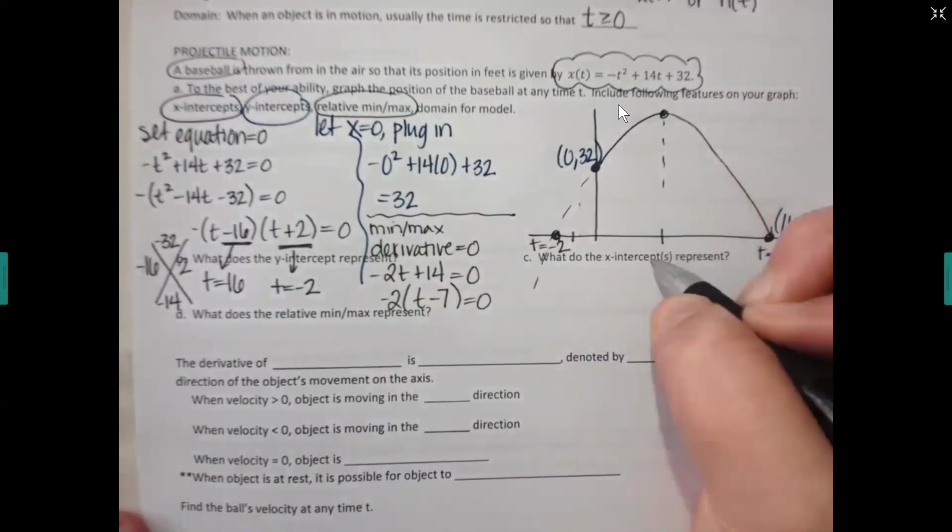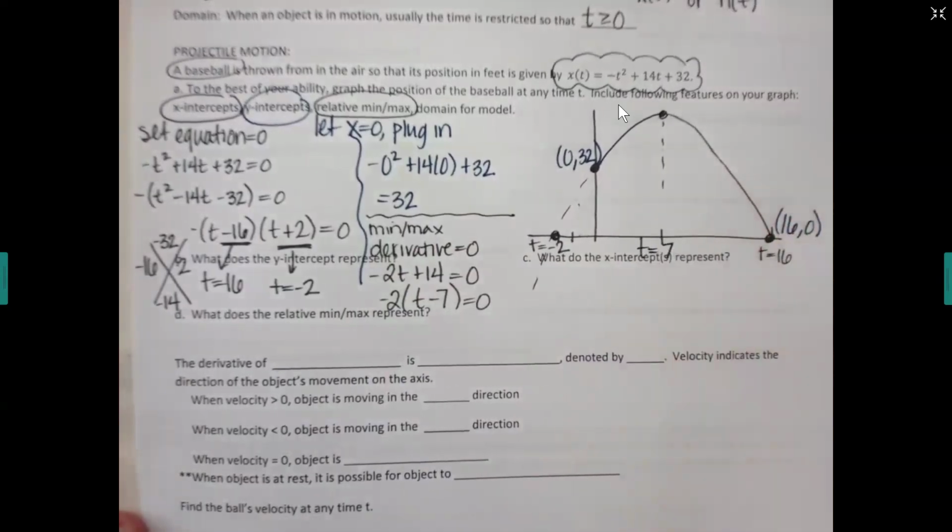Very good. Now, someone in the other class had said, doesn't it have to be in the middle exactly? Yes, it does. If you remembered that, you could have found it that way. Okay, so all of this kind of stuff you should already be able to do. So let's go through what each of these features represents.